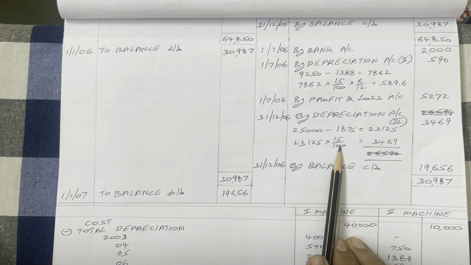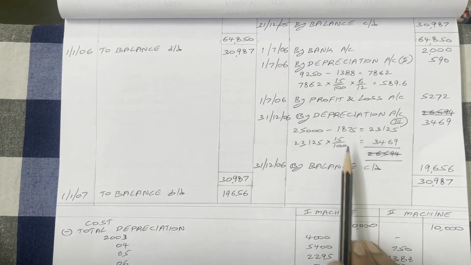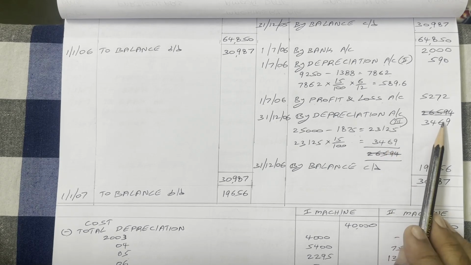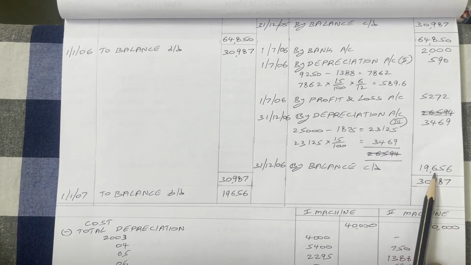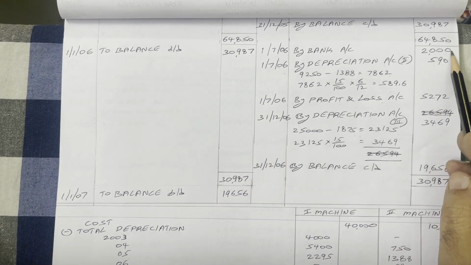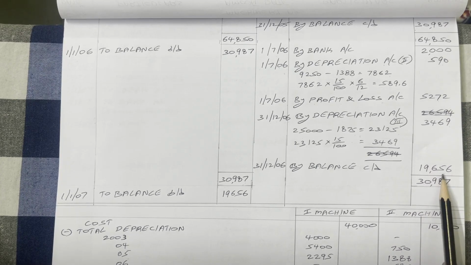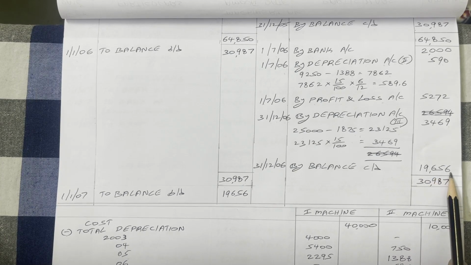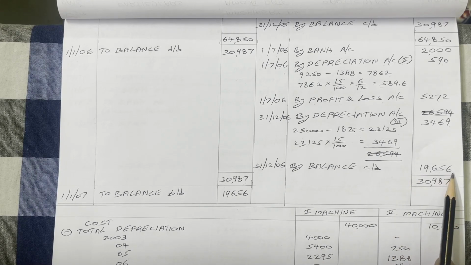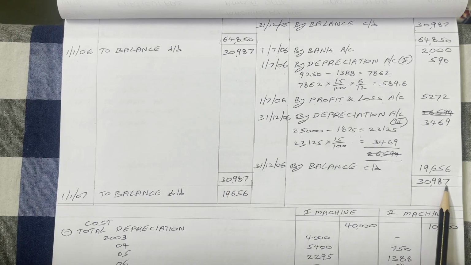On that, 15%. And this third asset we have for the full year in 2006, therefore months are not required. Depreciation is 3,469, that amount in the outer column. Then finally balance carried down. Debit total 30,987 minus credit amounts 2,590, 5,272, 3,469. Then the balance carried down is 19,656. So at the end of the year by balance carried down 19,656. Two sides highest total 30,987, 30,987.